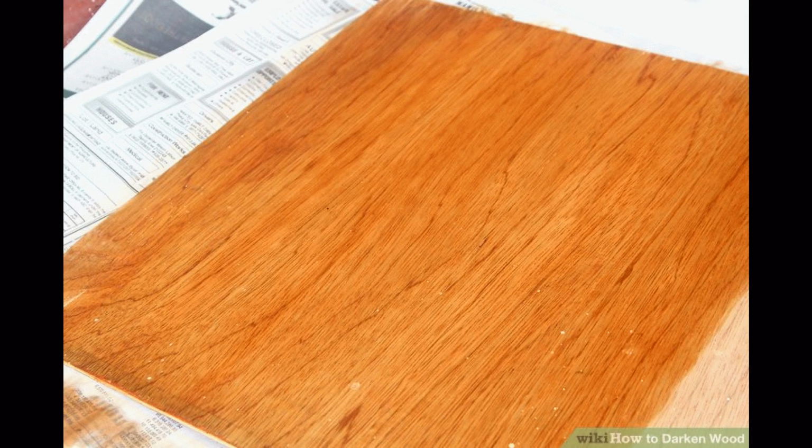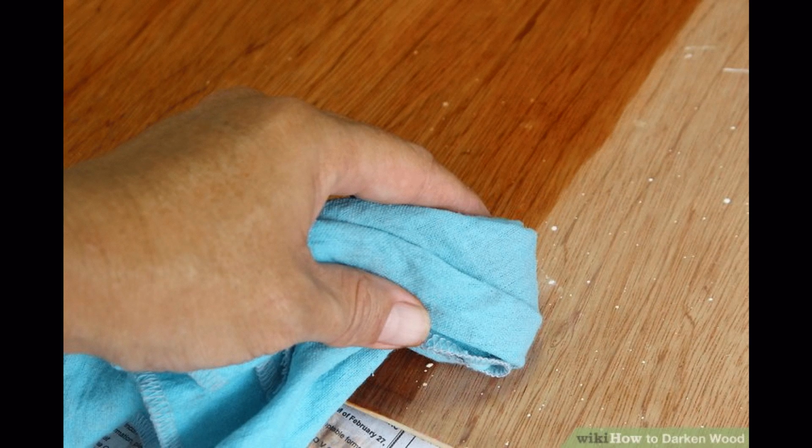Let the wood stain set into the wood for 5 minutes. If you want the wood to be less dark, leave the stain on for a shorter amount of time. Wipe off the excess wood stain from the wood with a cloth. Wipe off the stain in the direction of the wood grain.